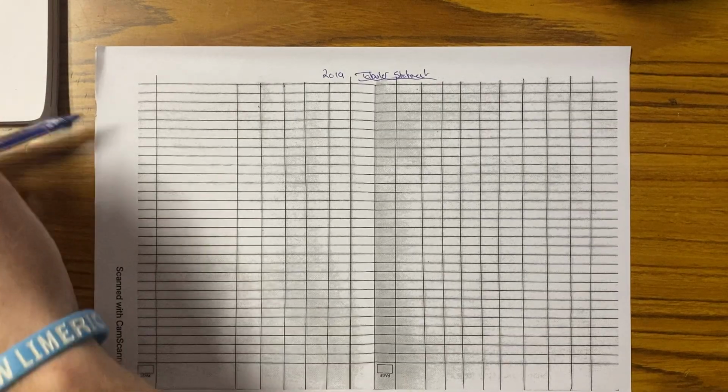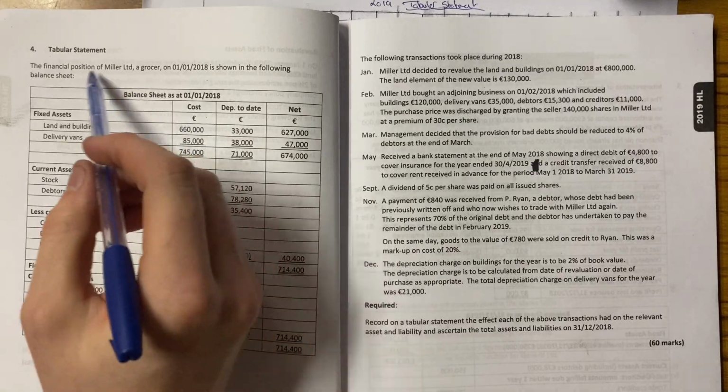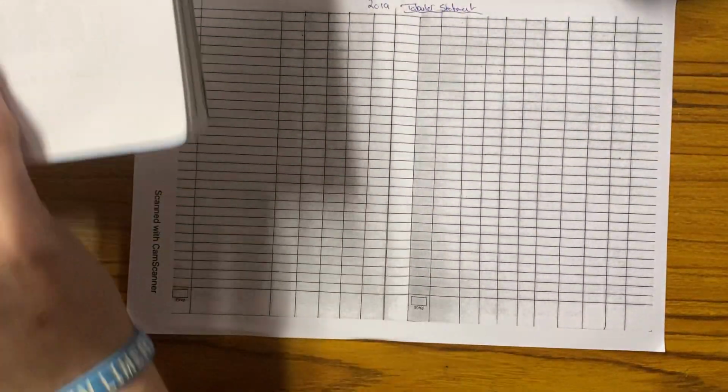Okay, so this is the 2019 tabular statement. So the first thing I'm going to do is mark it out. I'm going to take everything from here and put it straight into my tabular statement. All right, so bear with me.